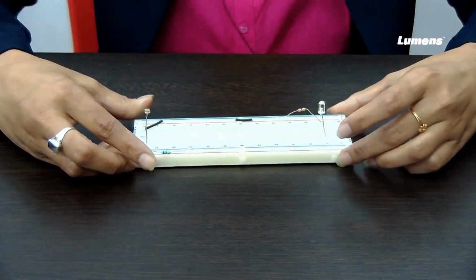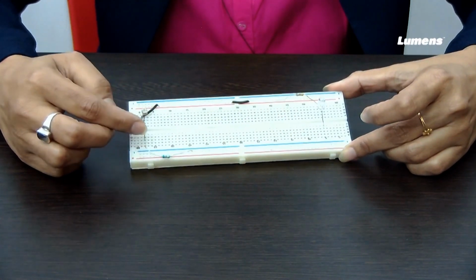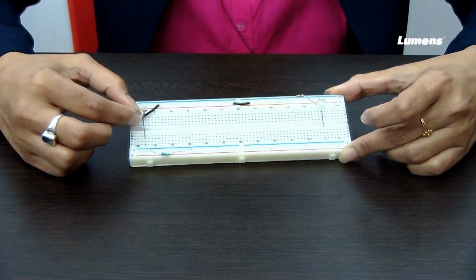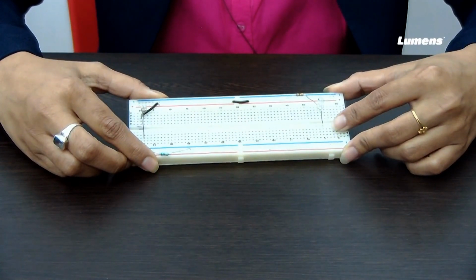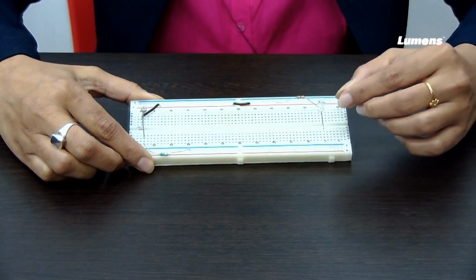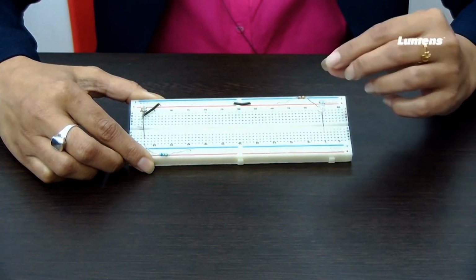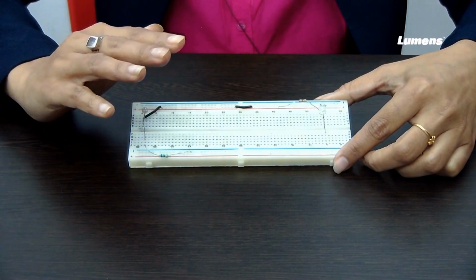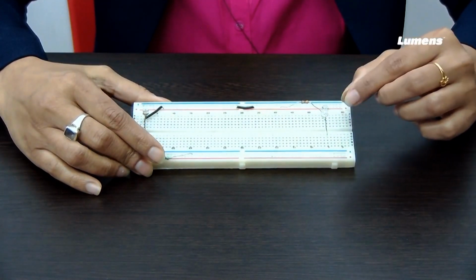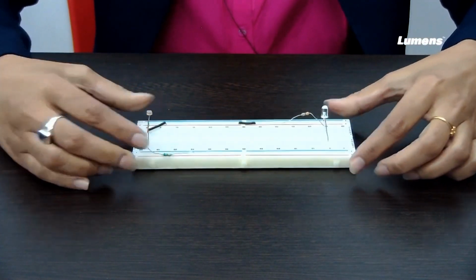So, now the experiment that I will be doing is this: the LDR will be sensing the ambient light, and depending on that, if the ambient light is a little dim, then the LED will glow to a certain extent, but it will not glow fully. But if the ambient light is very low, there is no light, then the LED will glow to its fullest. Okay. So, I will do the connection. Let us see how I make the connection.